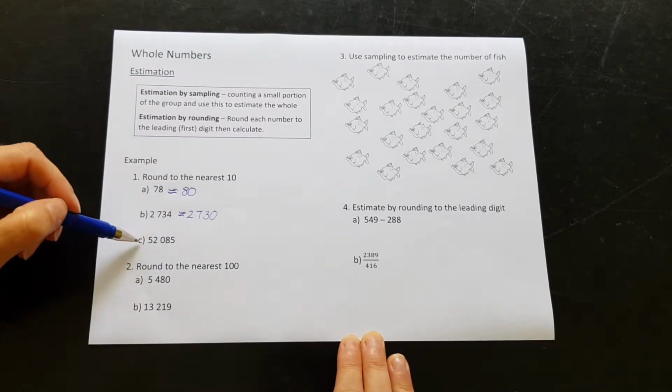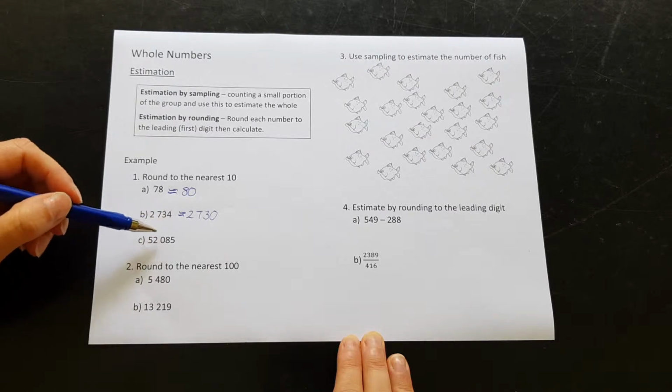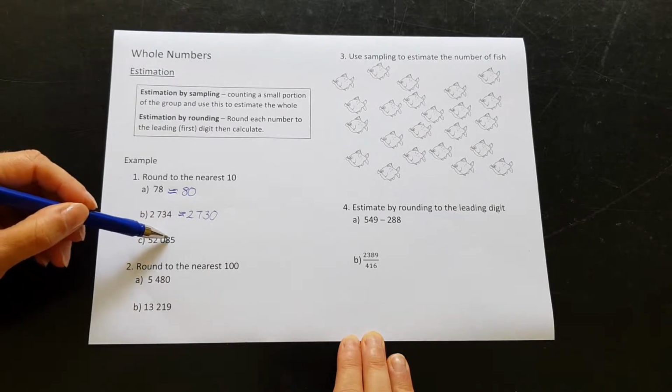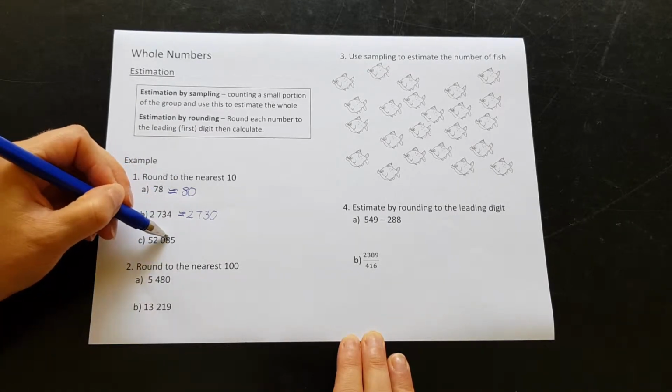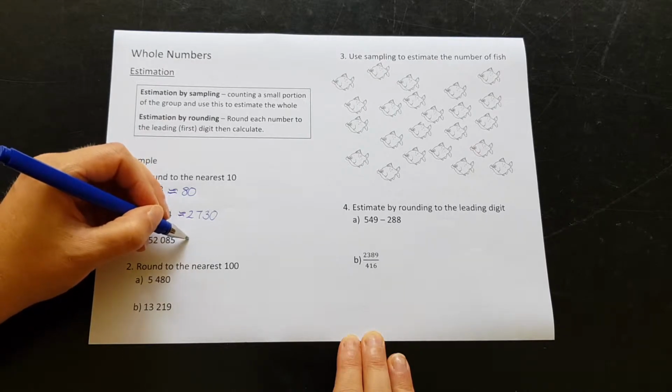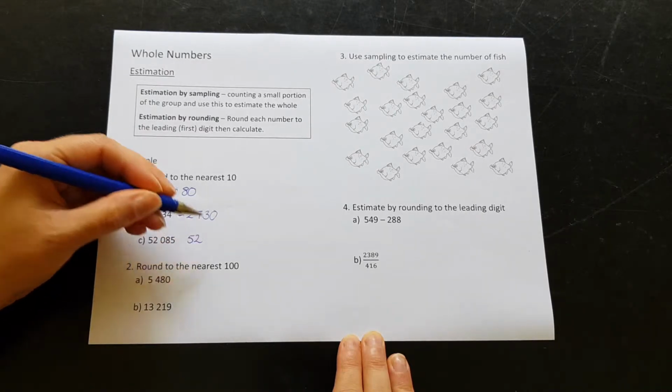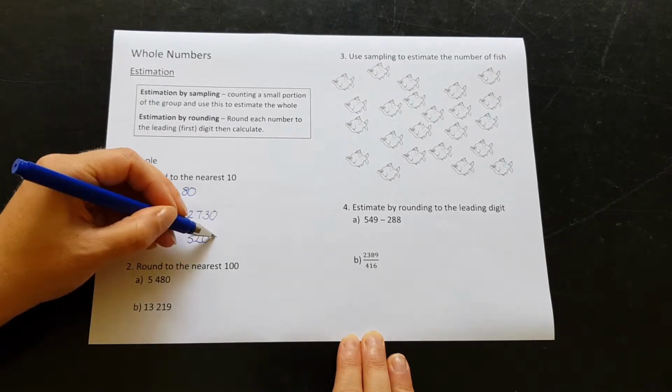Okay, and for C, 52,085. My tens digit is an 8. The number afterwards is a 5. So I'm going to have to round this up one to become 52,090.